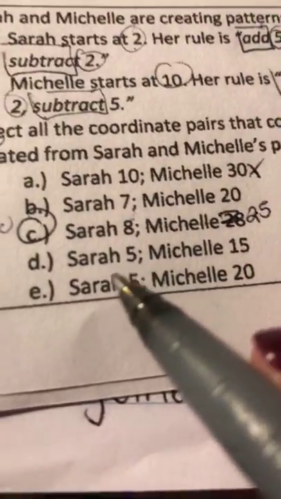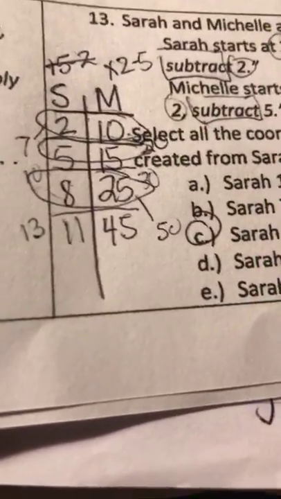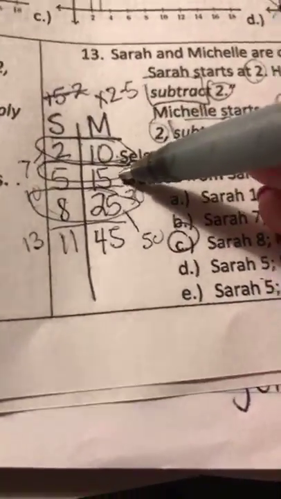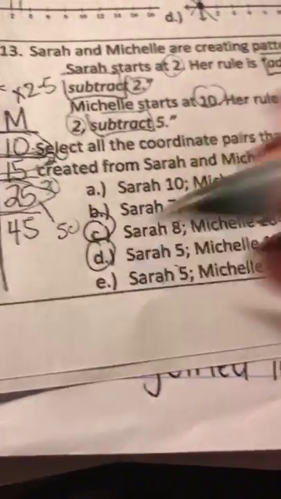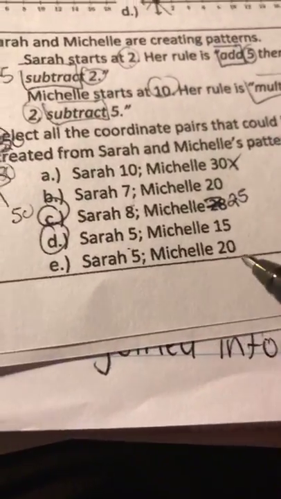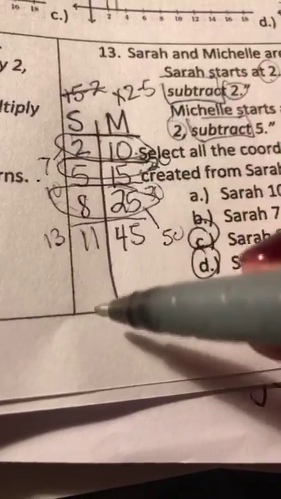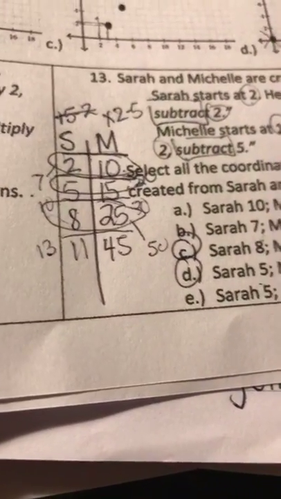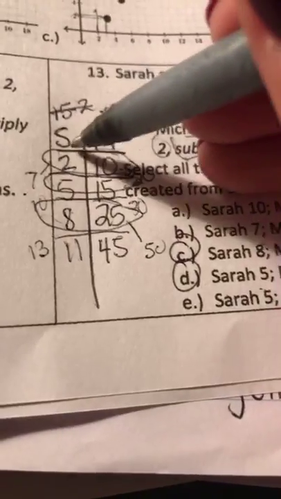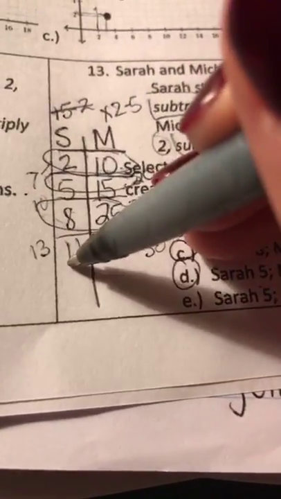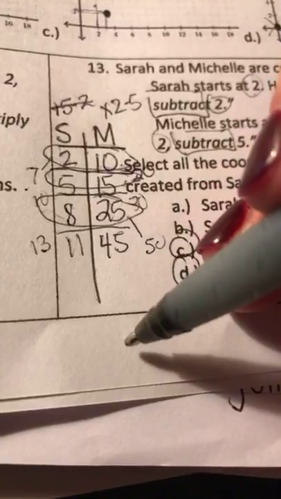And then, let's see, do I have a 5, 15? Right, you can see I have a 5, 15 here. So D works as well. And then do I have a 5, 20? No, I do not have a 5, 20. So again, I'm going through, I'm writing the rule above it, and I'm going through one person's pattern at a time before looking at the next person's pattern.